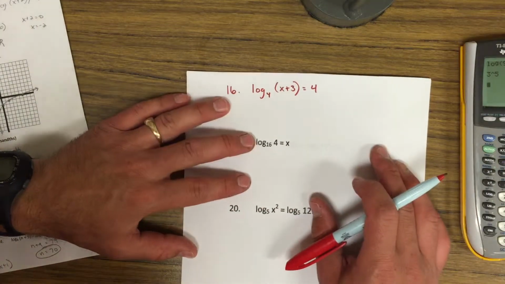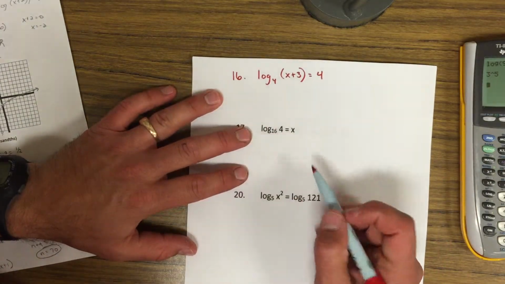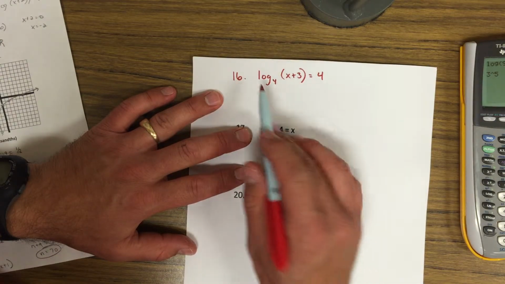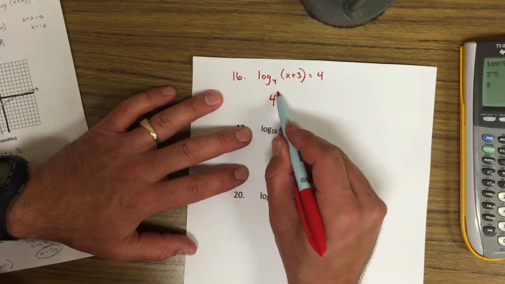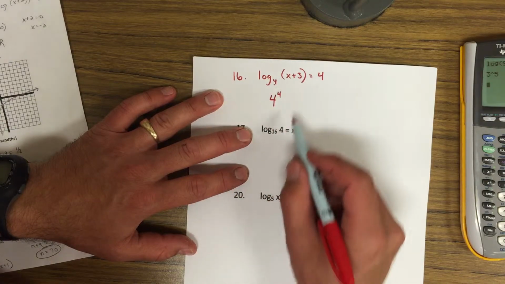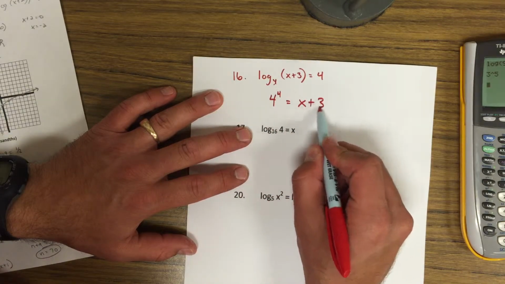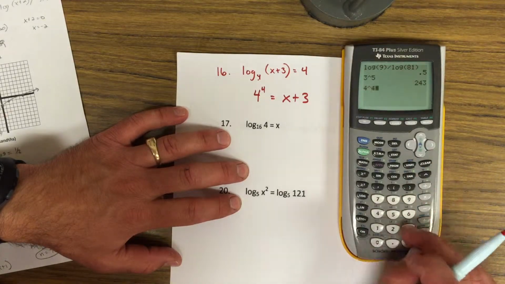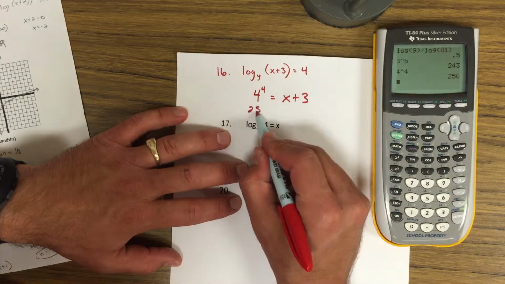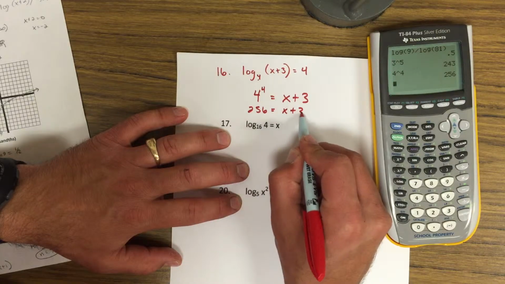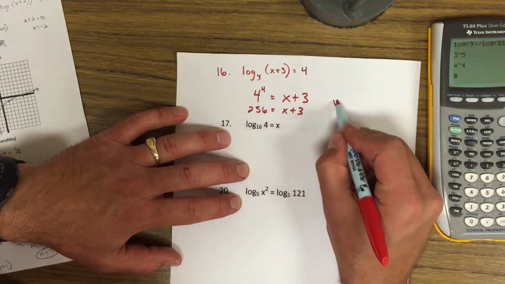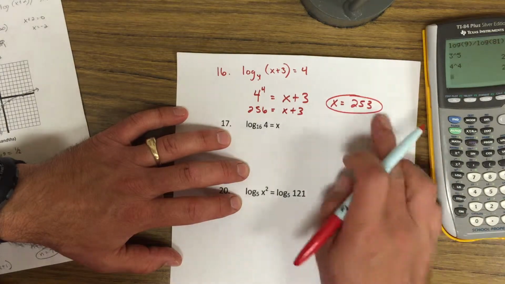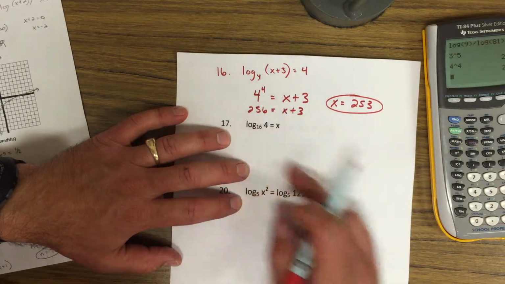Okay, this one was a little hard to see on your original paper, but just stick with what you have. I know this is an expression in here, but what is this saying? This is saying 4 to the 4th power equals x plus 3. If you just think about that, that's not that hard of a problem, because 4 to the 4th is 256. And obviously, I don't even need to subtract the 3. 253 plus 3 gives me the 256.